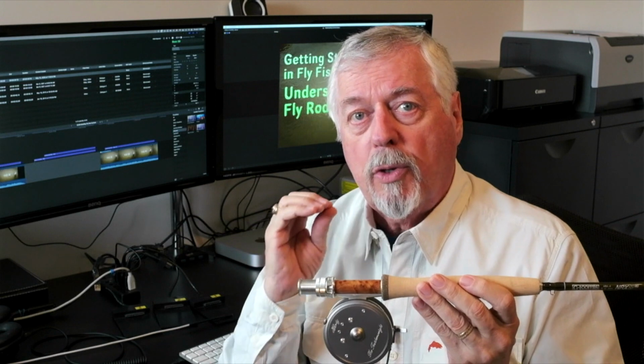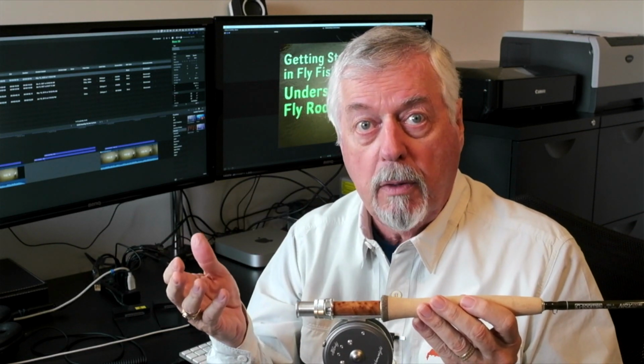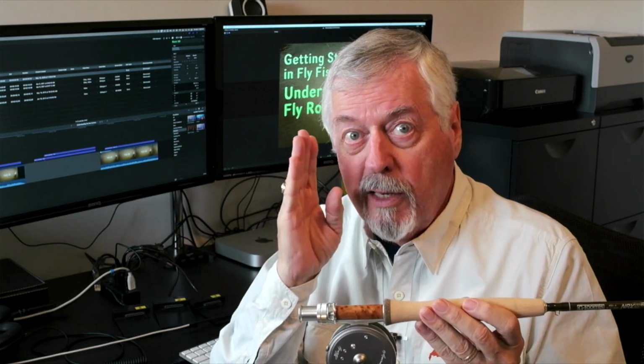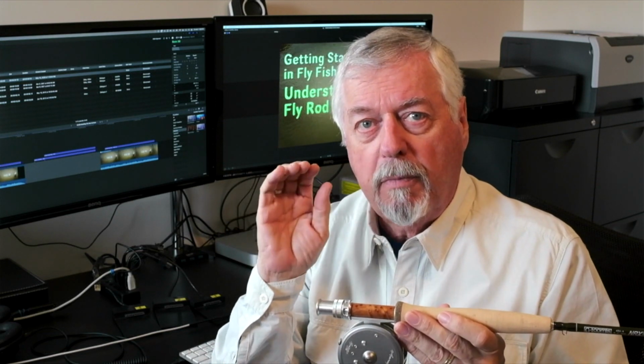So if you're after trout fishing at short to medium ranges and you want to fish dries and you want to fish delicate tippets like 6X and 7X, and you want to be able to put a fly on a little spot, cast to a little tiny window, this is the sort of rod you want. A rod with that delicate light tip.